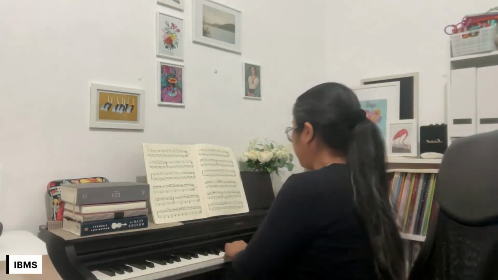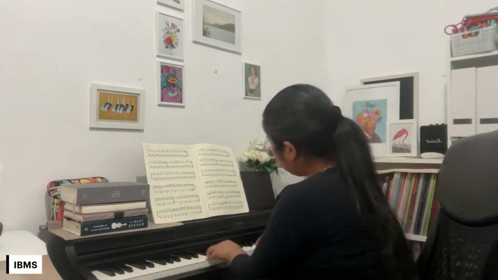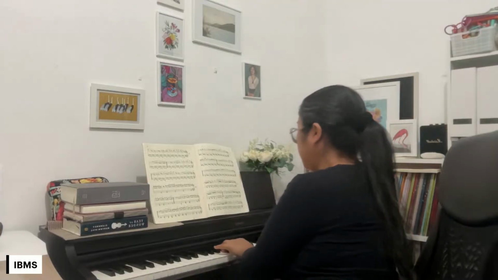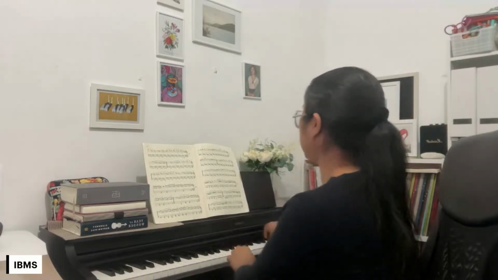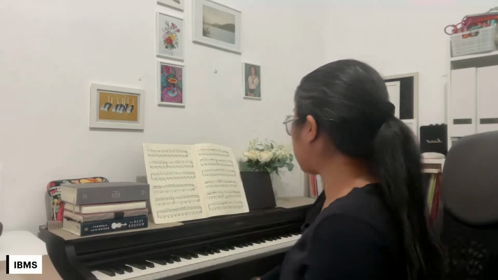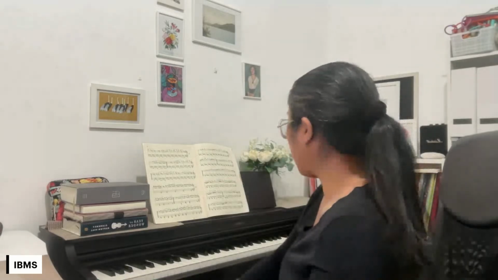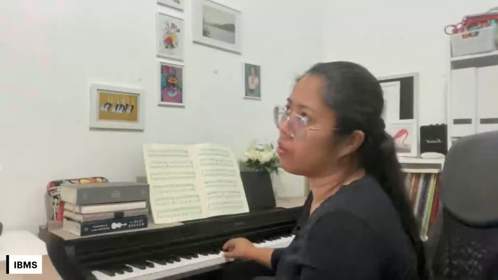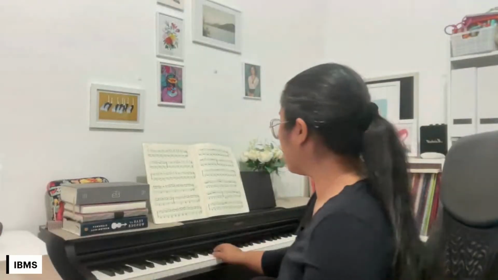21. So that can be your fastest speed for that. Again, right hand alone. Right hand should be louder than the left.